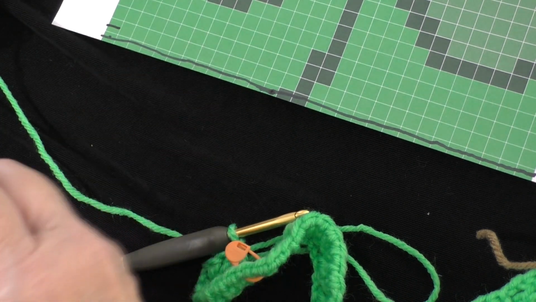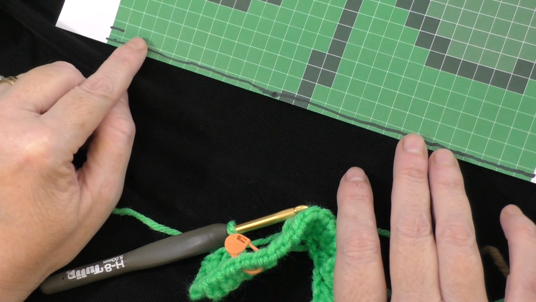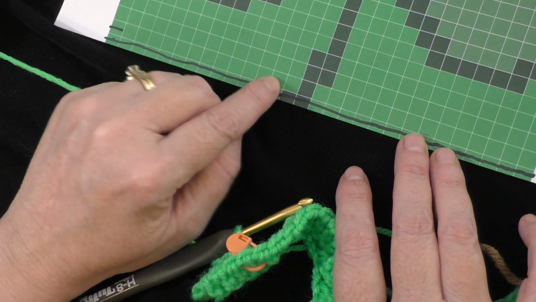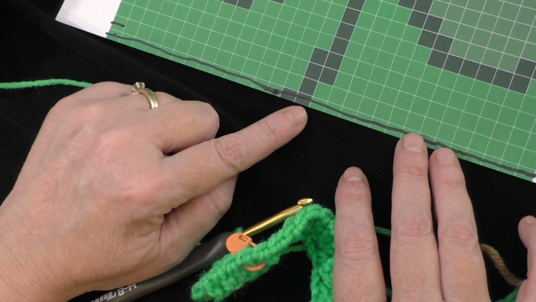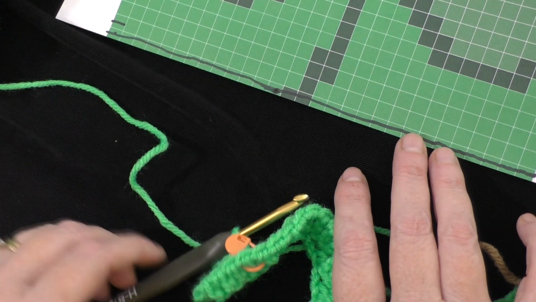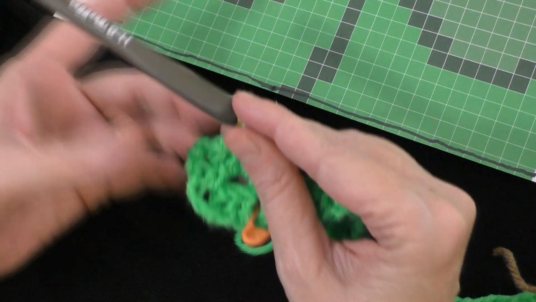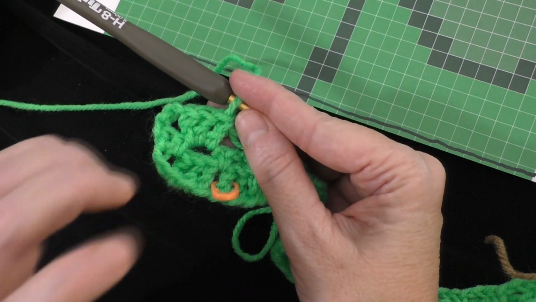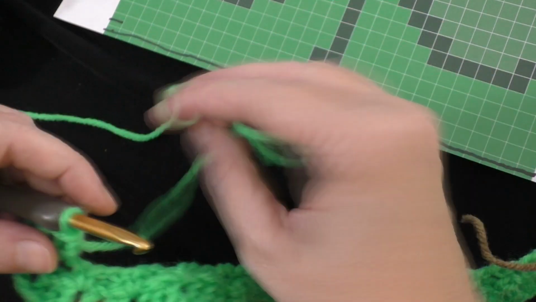Okay, see that? Okay, so now if we count, we have 1, 2, 3, 4, 5, 6, 7, 8, 9, 10, 11, 12, 13, 14. We have to have 14 green squares before we pick up the brown one and do part of the stem. So we did the first one already. So now I need to do 13 more of these 3 double crochet groupings that will make the squares, okay?